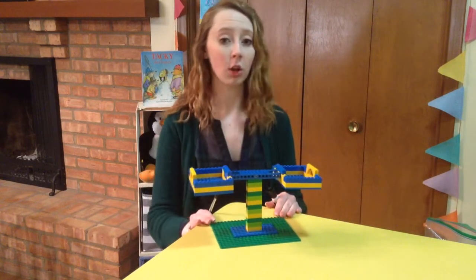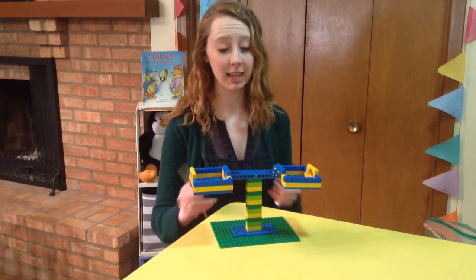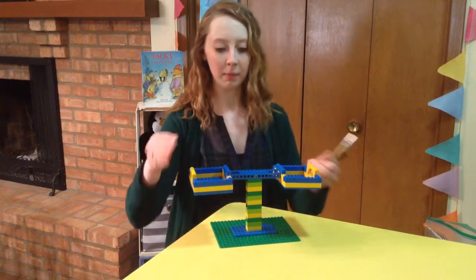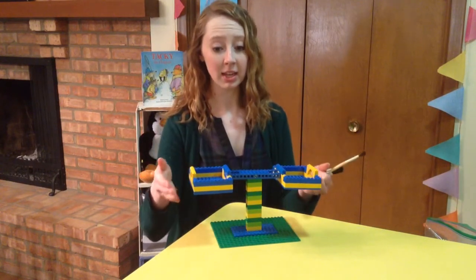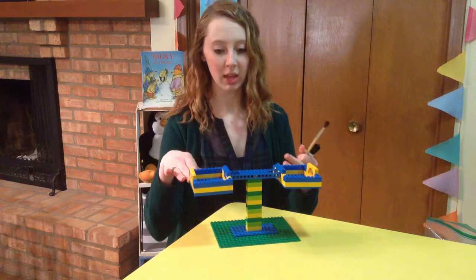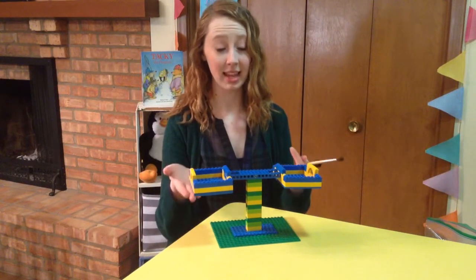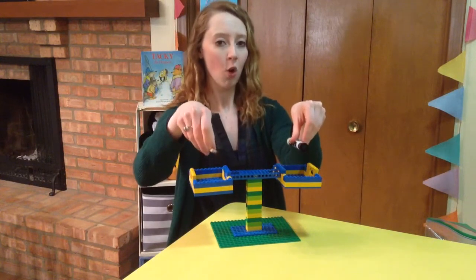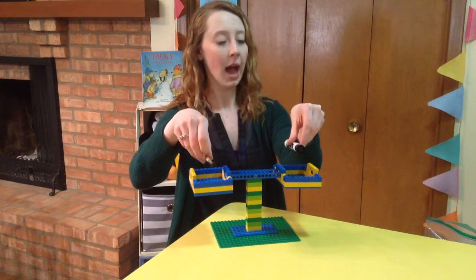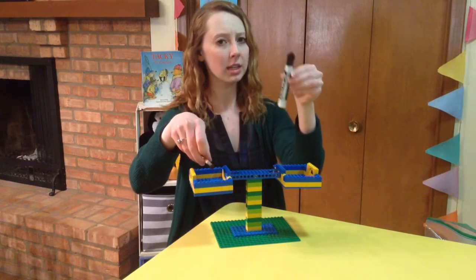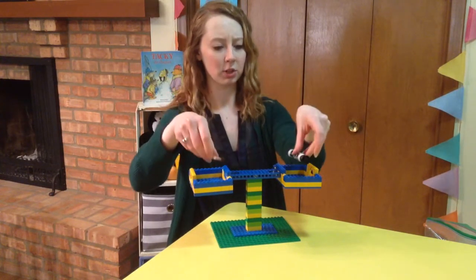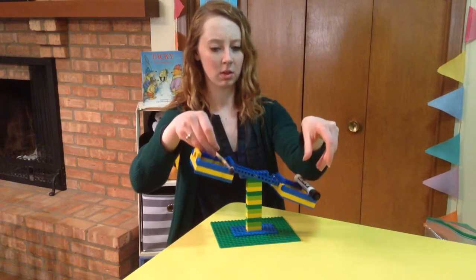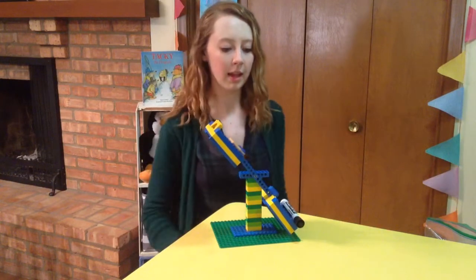This tool is called a balance or a scale. Right now, the two sides of my scale are empty and they're even. So that means that they weigh the same. Now, if I put the marker on this side and the paintbrush on this side, what do you think is going to happen? I already predict that the marker is heavier than the paintbrush. Let's see what happens.